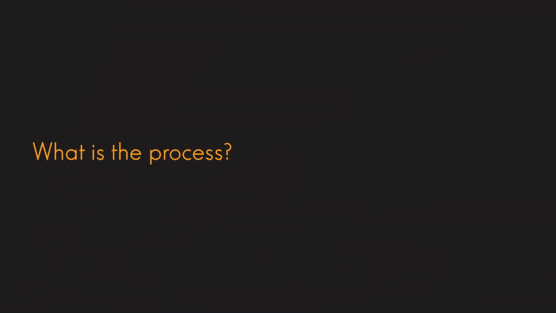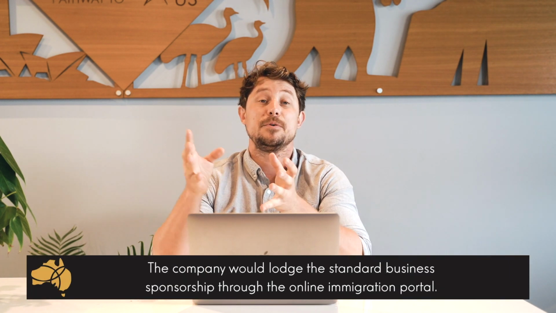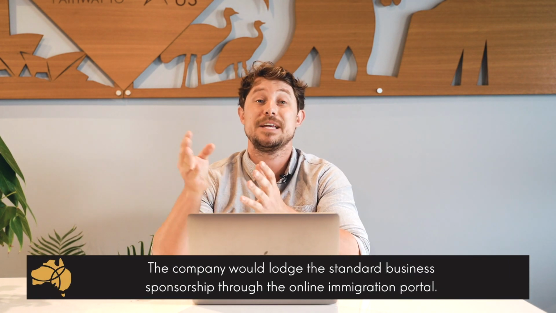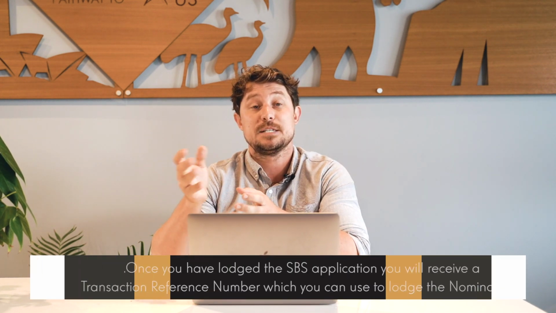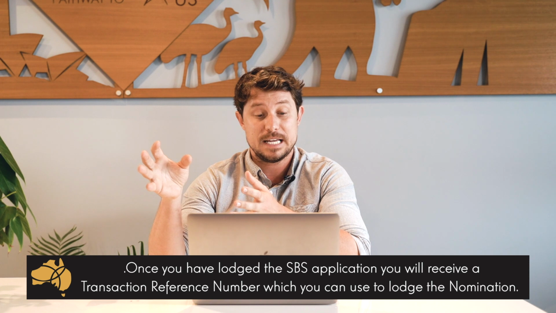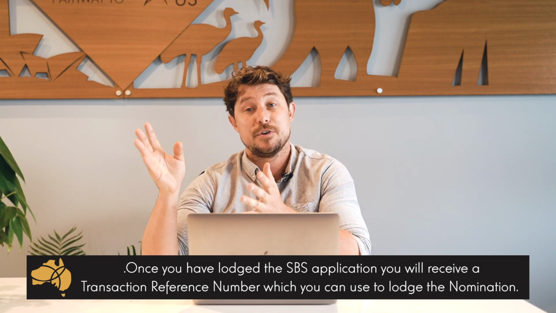All right, so what is the process? Well, look, for a company to become a standard business sponsor, it would need to apply for this through lodging an application through the immigration portal. Once you have lodged the standard business sponsorship and attached all the relevant documentation, you'll be given a transaction reference number, which you can then use to apply for the nomination and in turn the visa application after that.